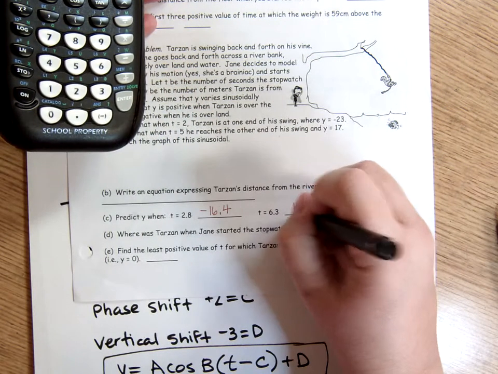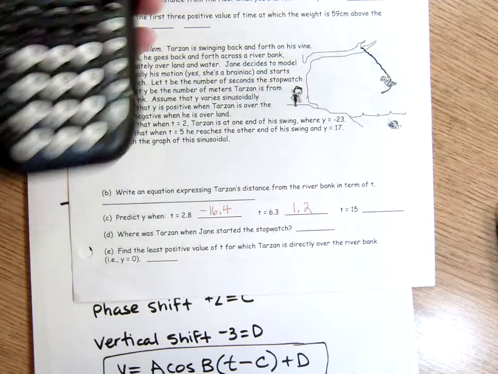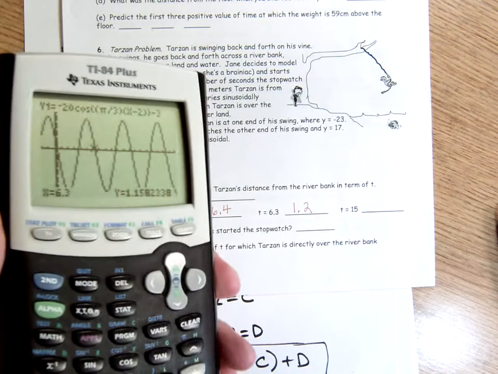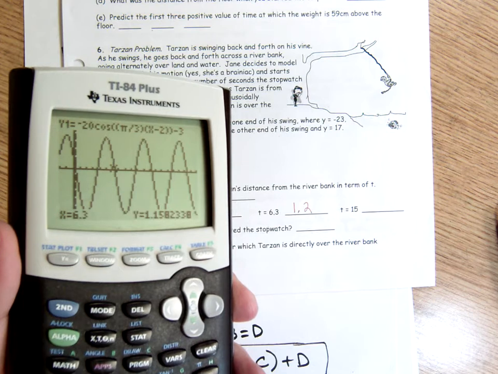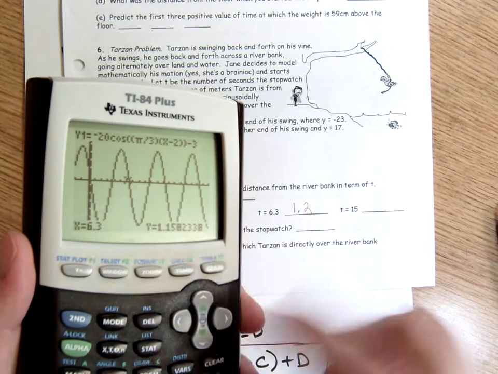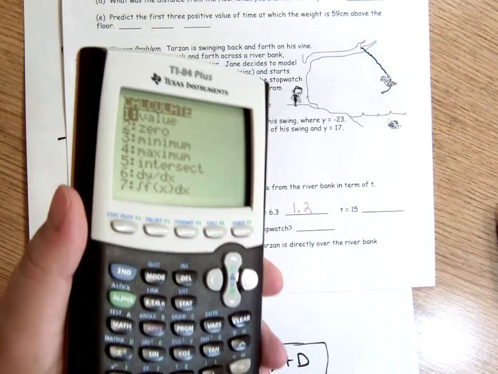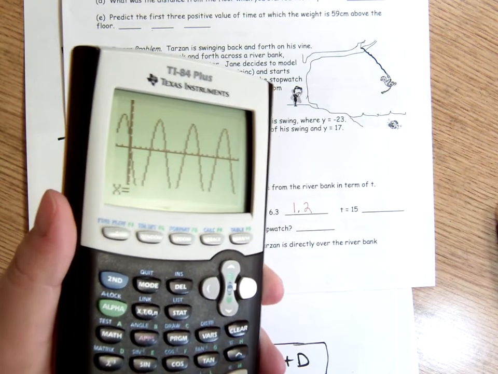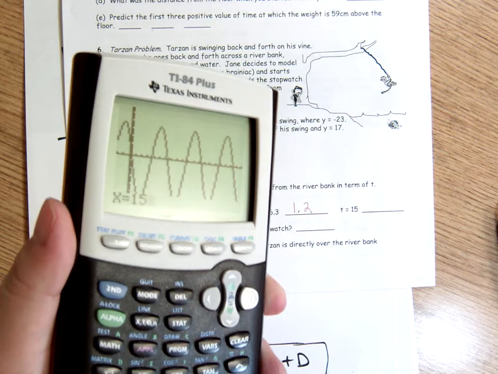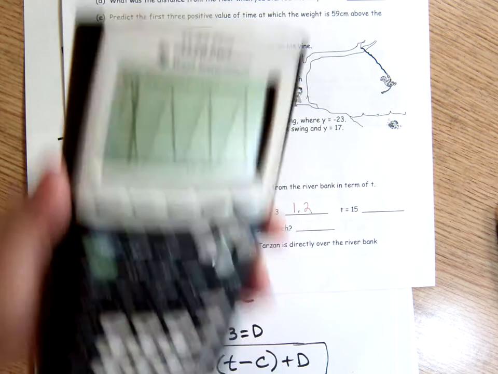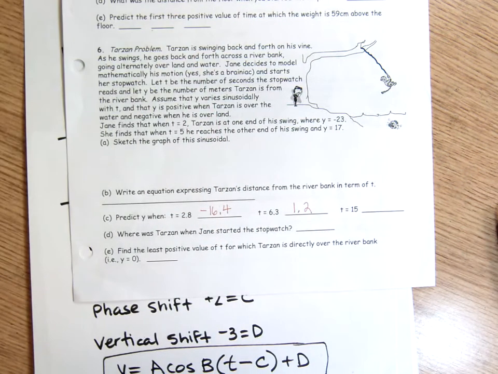So 1.2. And finally, we're supposed to predict the y value when t, or x, is 15. So finally, again, second trace 1 allows me to plug in a value, and I get y is negative 13.